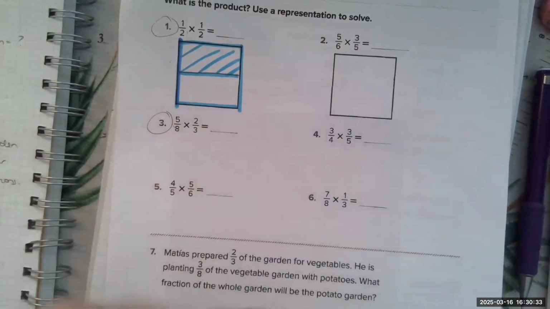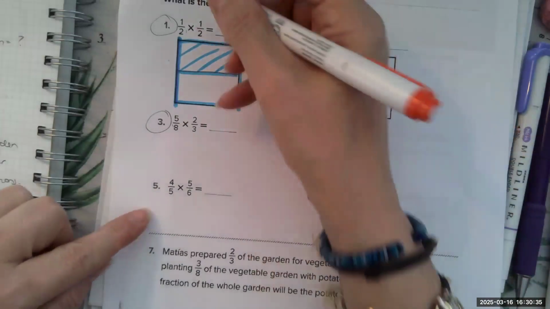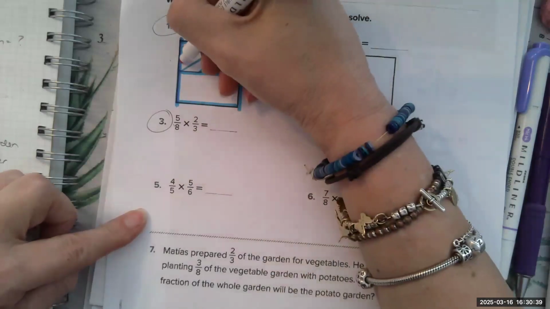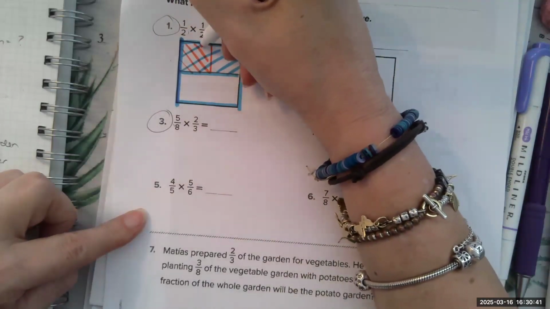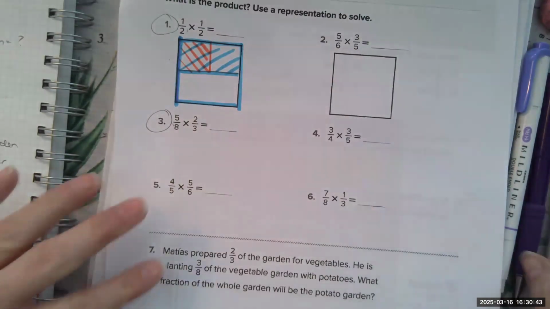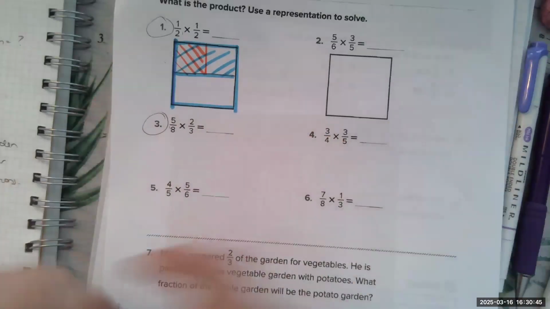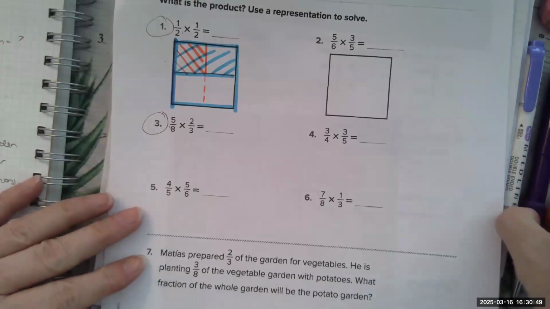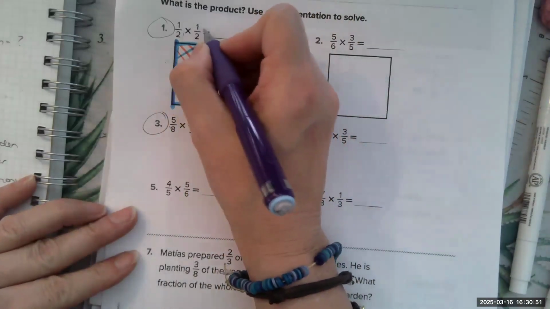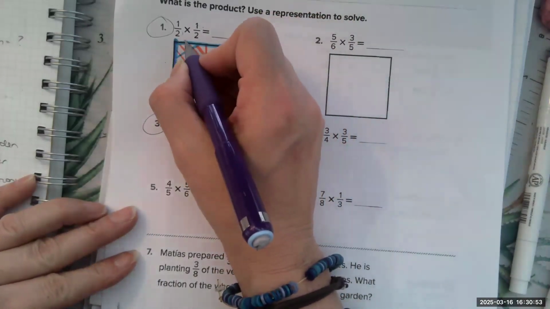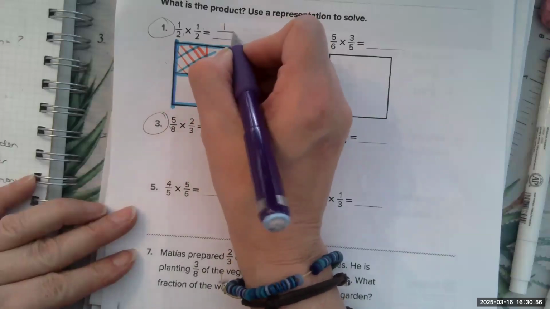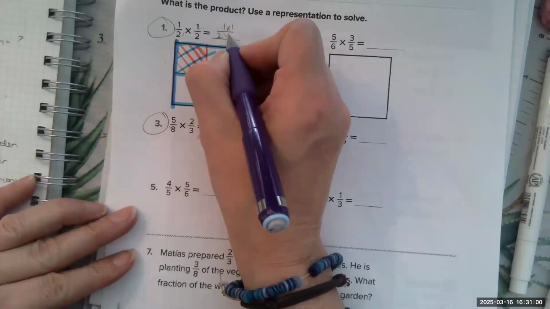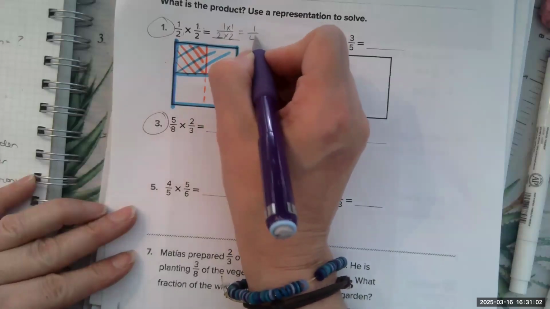And then of that one part, we're going to take a half again. And that's going to be here. So if you look at it, I can say 1/2 times 1/2, 1 times 1, 1, 2 times 2, so 1/4.